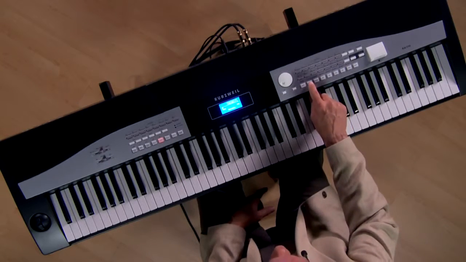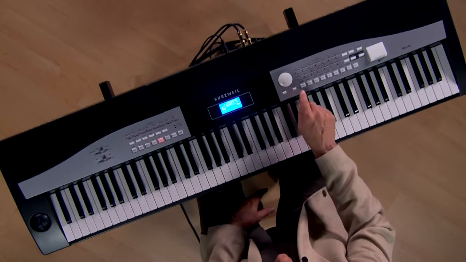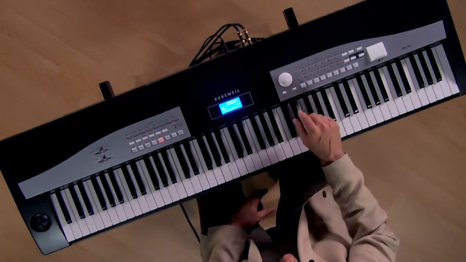All right, now that we've covered Memory Bank 1, I'm going to go to Memory Bank 2. I have something just a little bit different in there. To get to the next memory bank, I can hit bank twice, or I can hit bank once and hit yes or plus or minus in order to move it around.